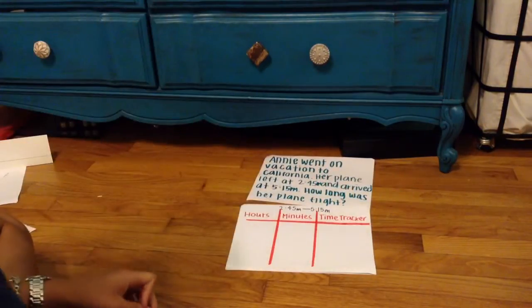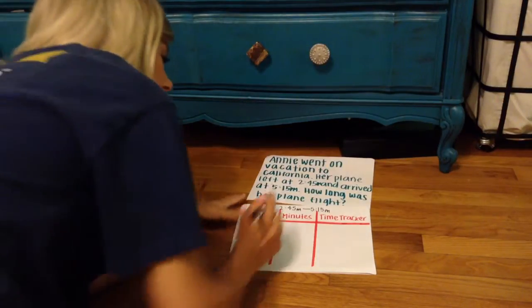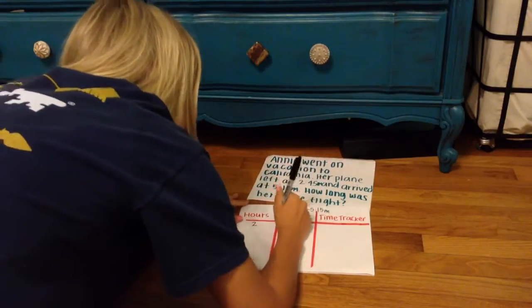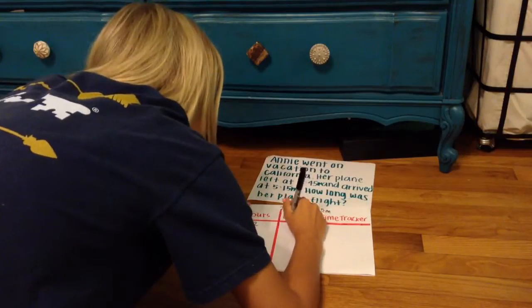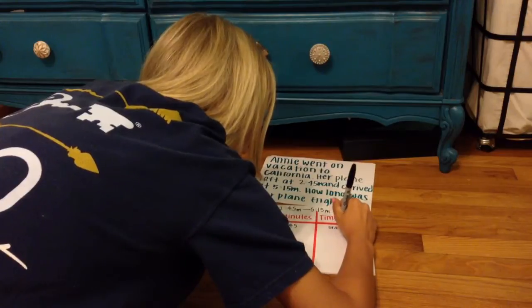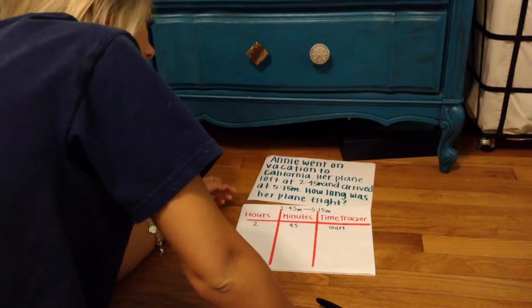So the first thing that we're going to be doing is we are going to write our start time. So under the hours, we're going to be writing 2 because the hour is 2. And then we're going to put the 45 under minutes because it's 2:45. And we're going to write start under time tracker because we haven't counted any minutes yet.